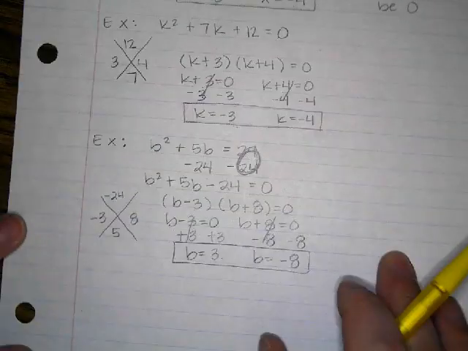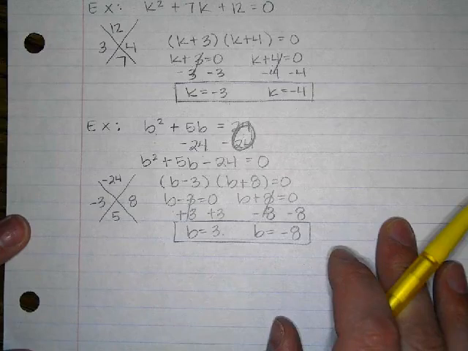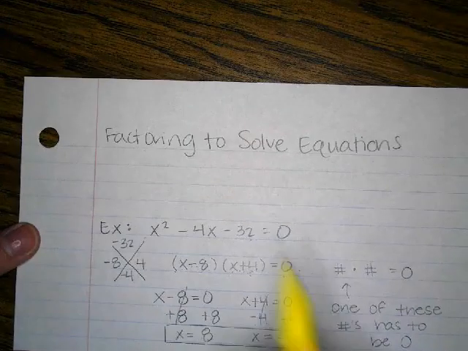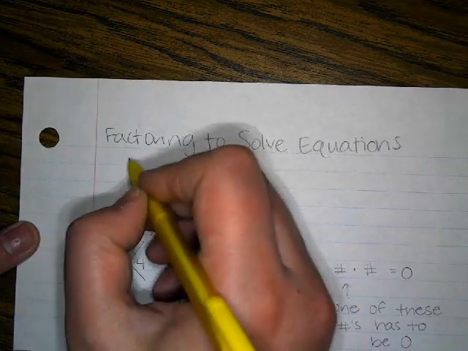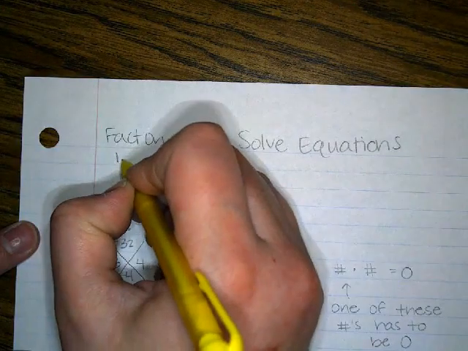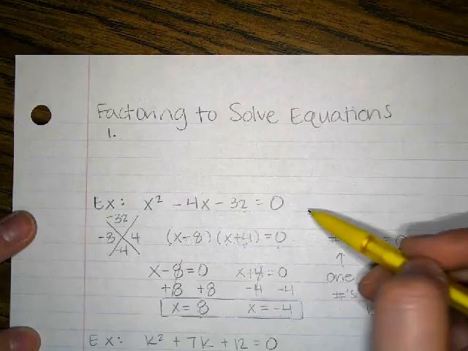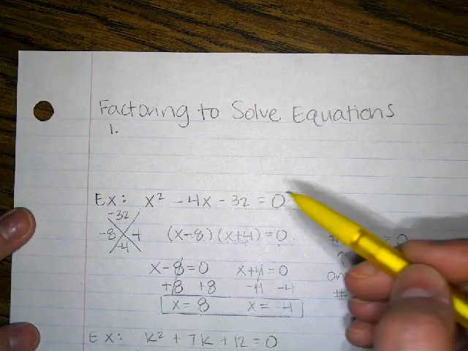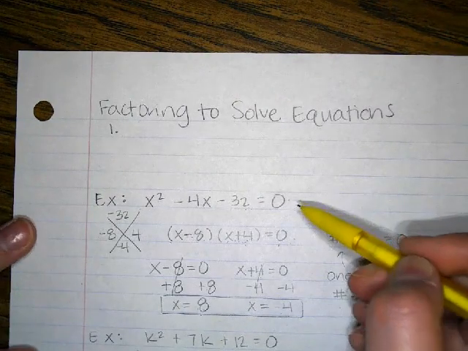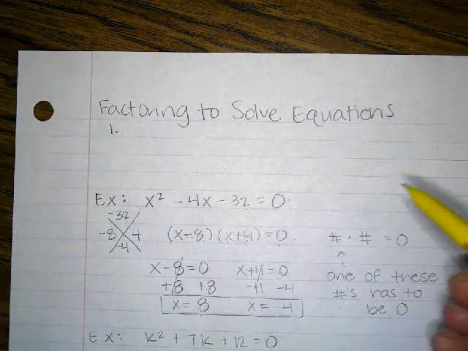Okay. All right, so the first thing that we're going to write up here is to make sure that when you start, the problem equals 0. It has to equal 0. It can't equal something else. You have to have all the terms on one side.